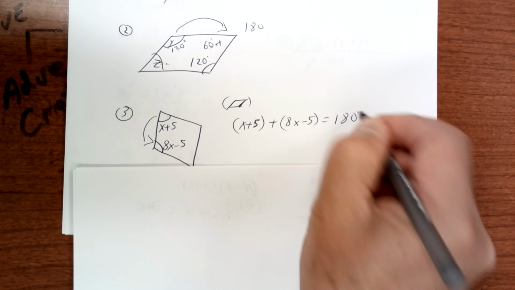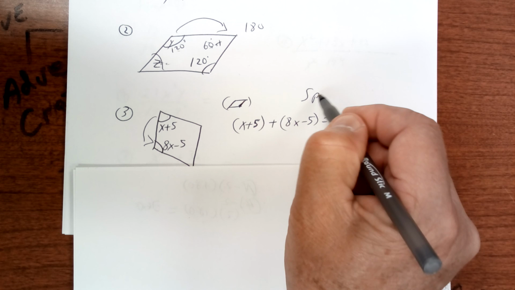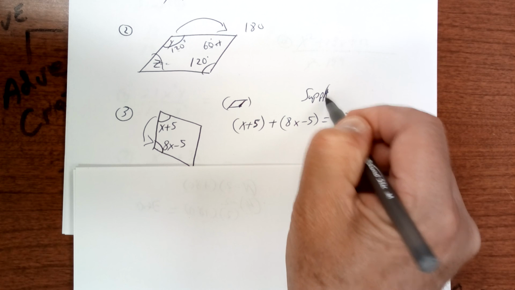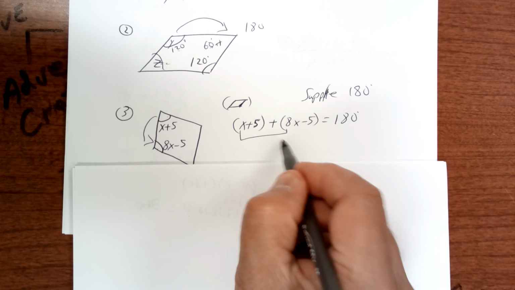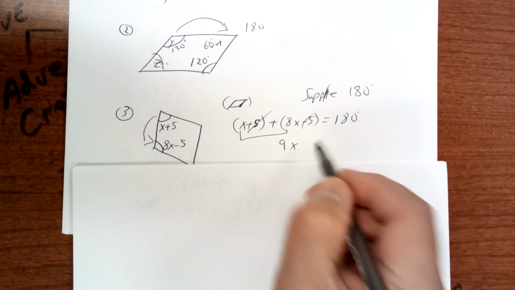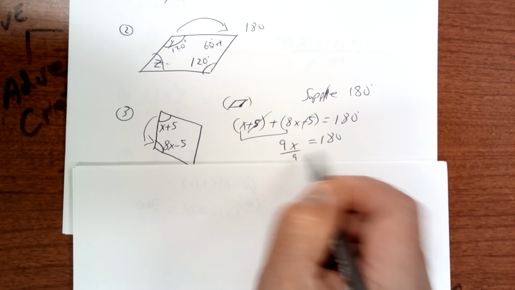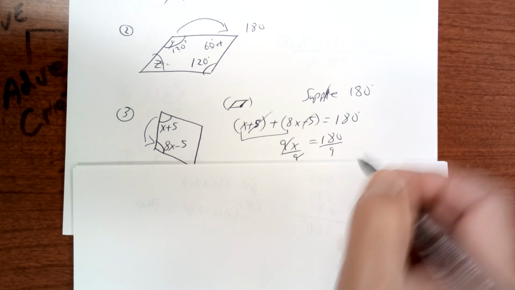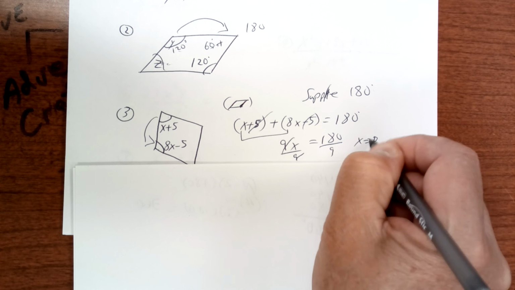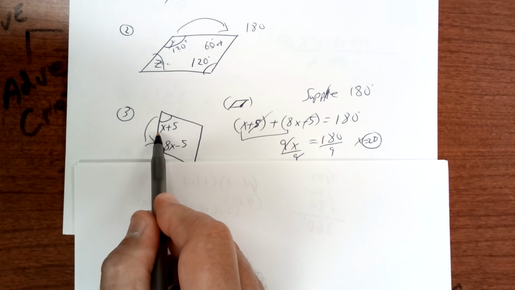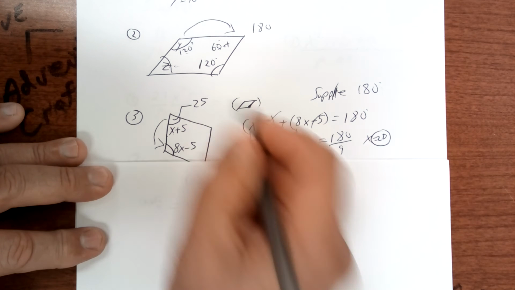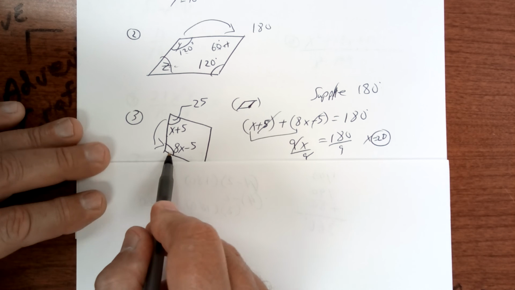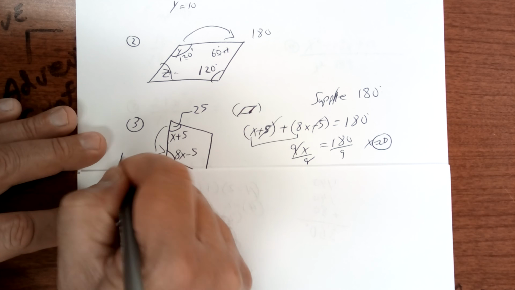Supplementary is Superman, remember that. So supplementary is 180 degrees. This gives you 9x, the 5's cancel. So you divide by 9 and get 20. So x equals 20, and then you plug it in here. 20 plus 5 is 25, so this upper angle is 25. This one has to add up to 180, so it's got to be 155. You could plug it in as well.